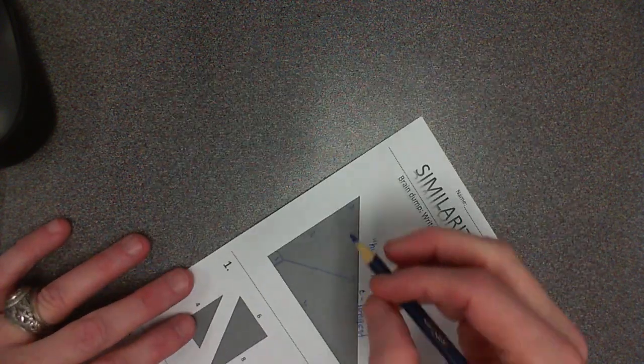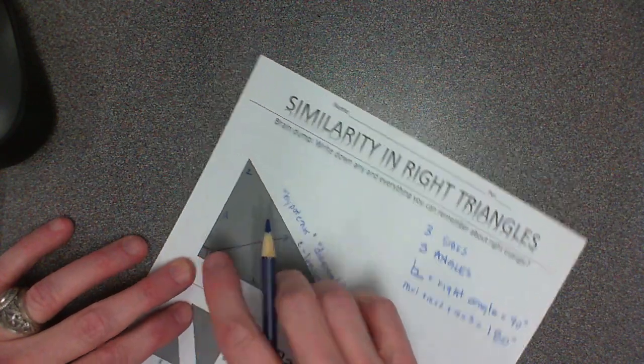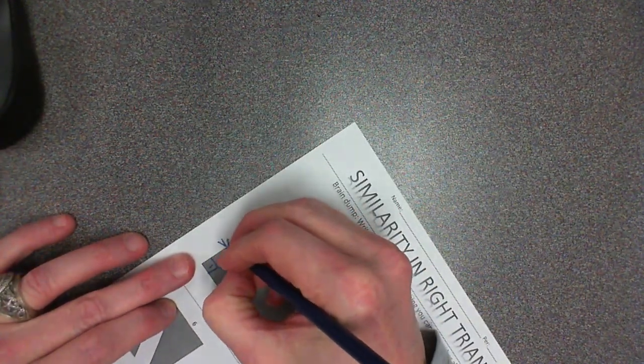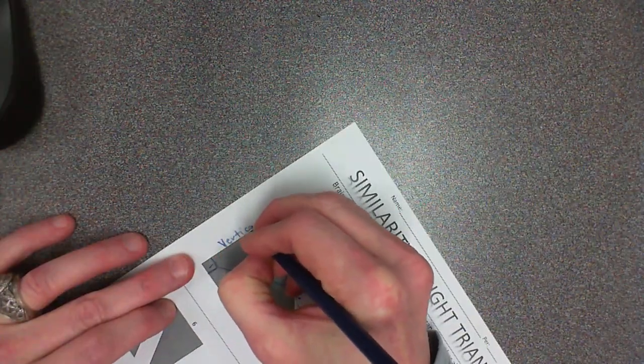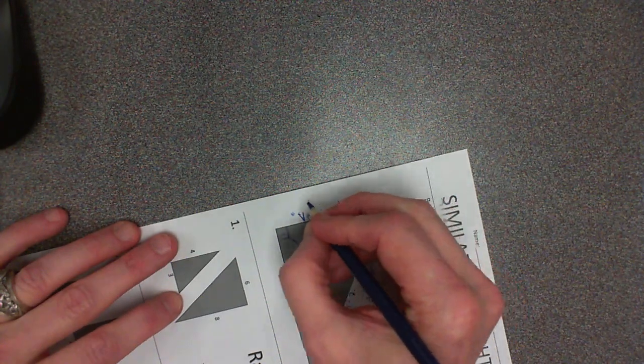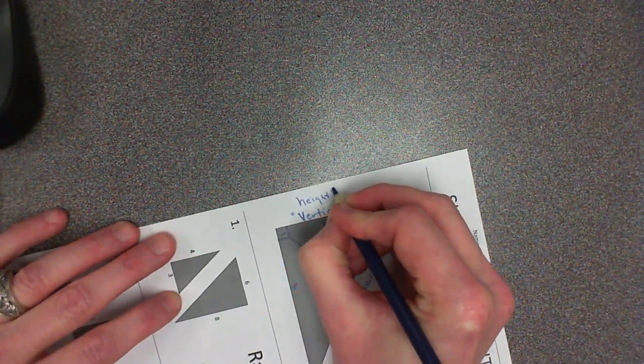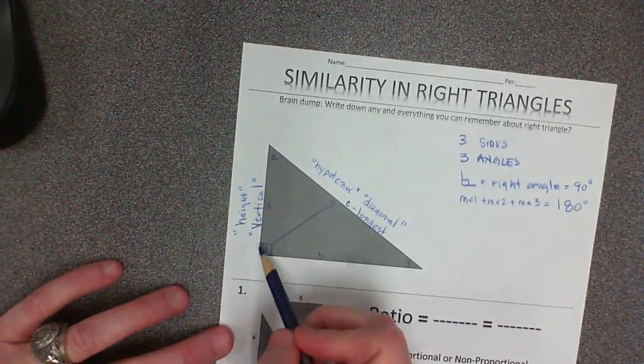There is this short line that goes up and down. I want you to write this word, vertical. And I also want you to write the word height, H-E-I-G-H-T. This is the height line.